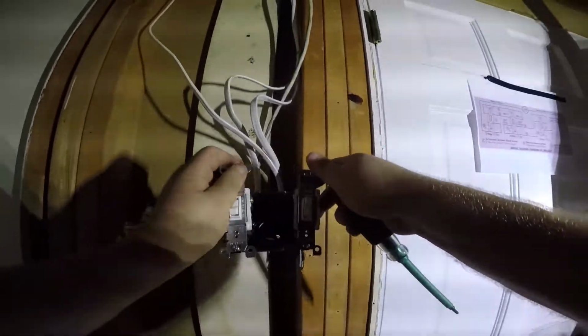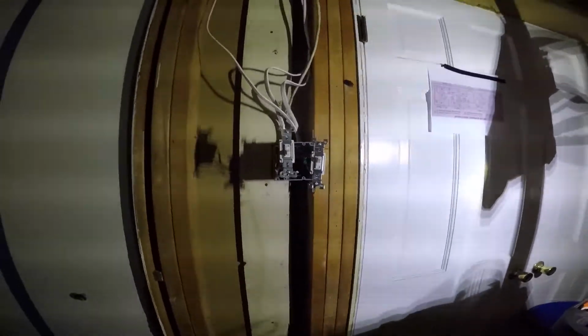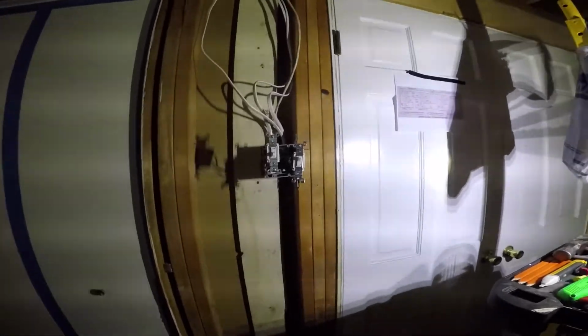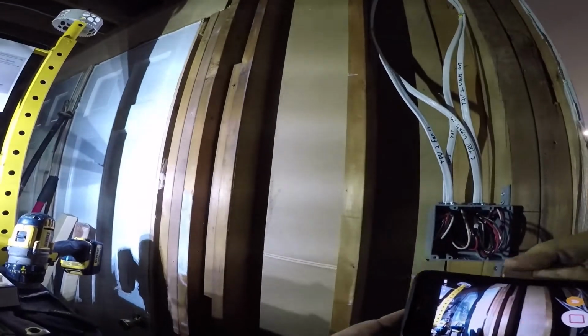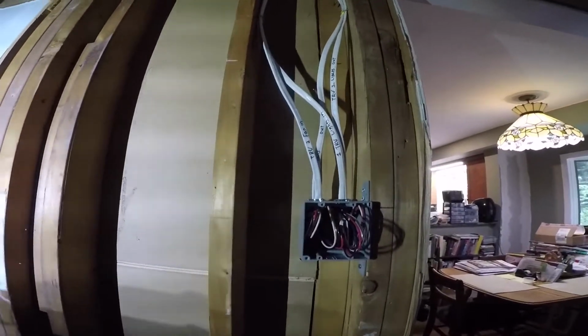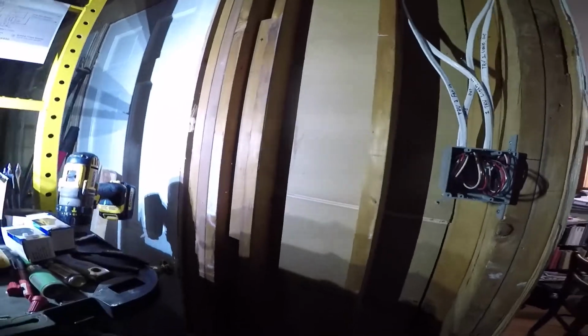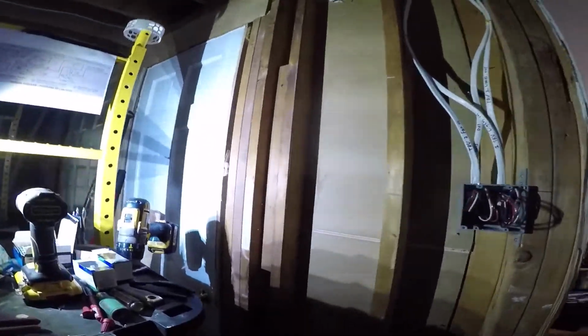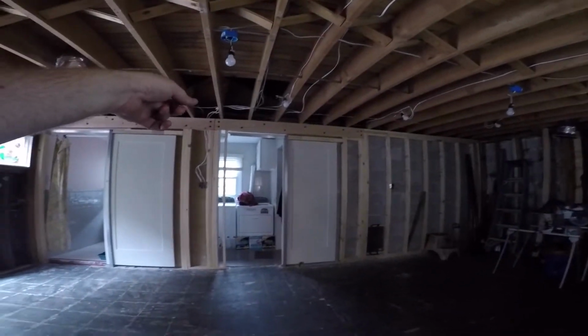Alright, so what I'm going to do is I'm going to leave them like this. I'm going to get them all wired up, make sure they work before I put them in, being that this is the first time I've done this. Just to make sure I don't blow anything up. Alright, those were the 2 3-way switches. Now I got to do 2 4-way switches, and then over there, 2 more 3-way switches. See if we can handle this.